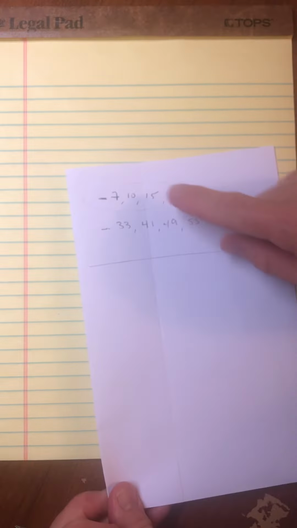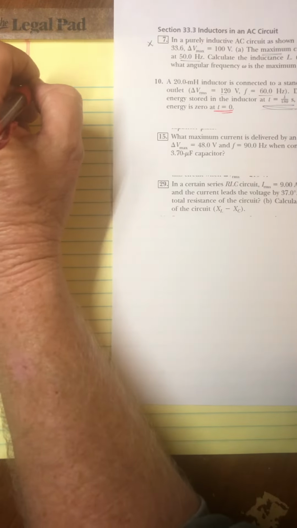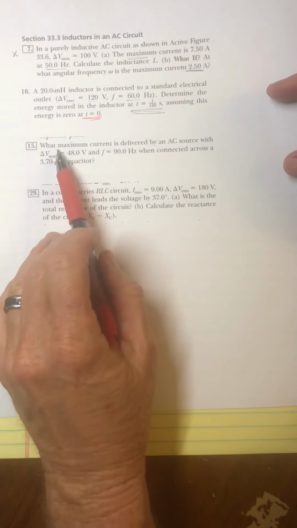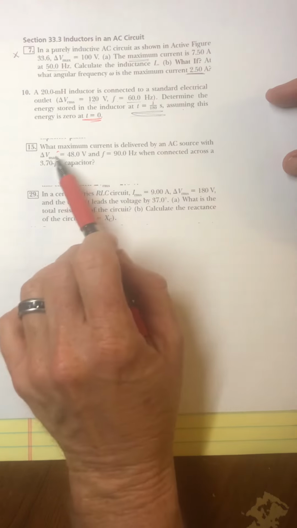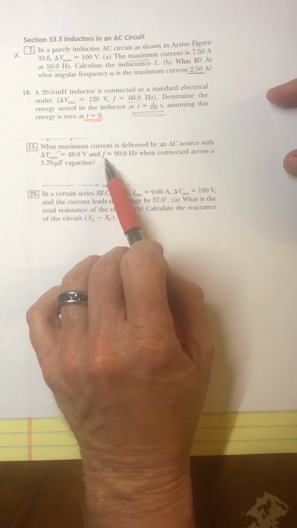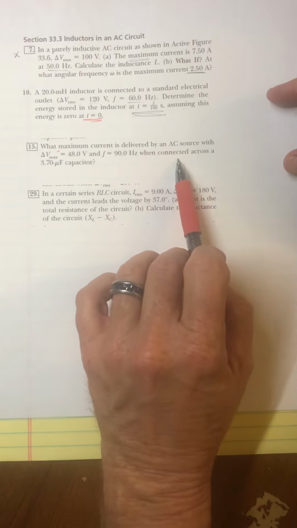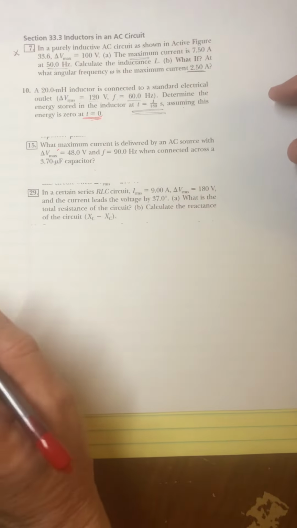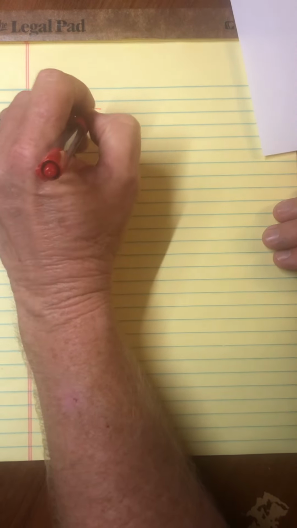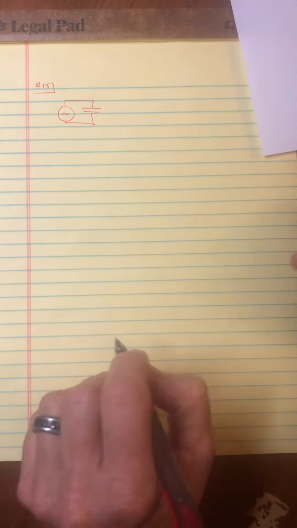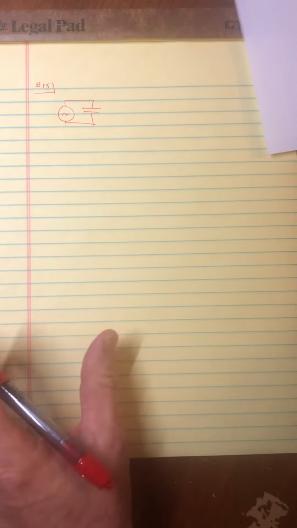Let's try the third one on my list. What was my third one here? Oh, yeah, number 15. Okay, so here's number 15. Let's read it here together. And so 15 says, what maximum current is delivered by an AC source with a maximum of 48 volts, a frequency of 90 when connected across a capacitor? So this is a lot like the last two we were doing, except we've now replaced the inductor with a capacitor.